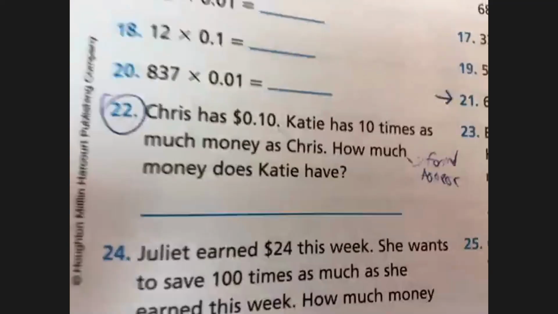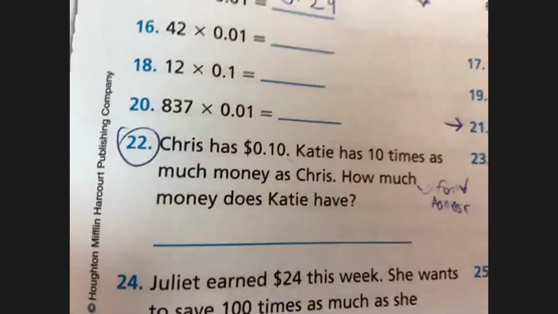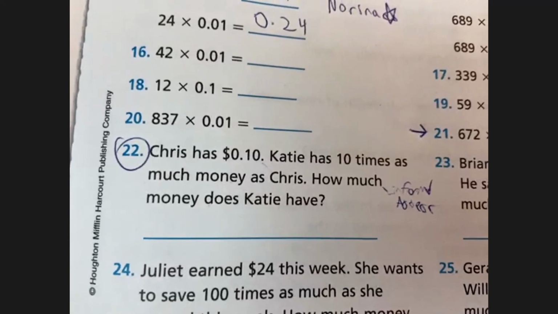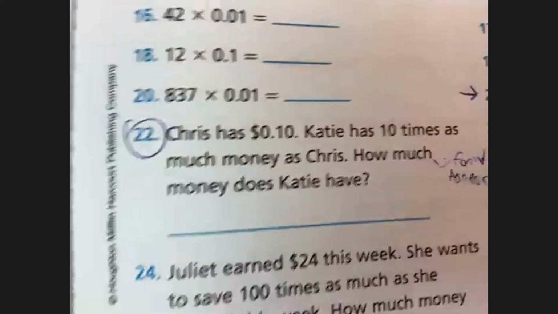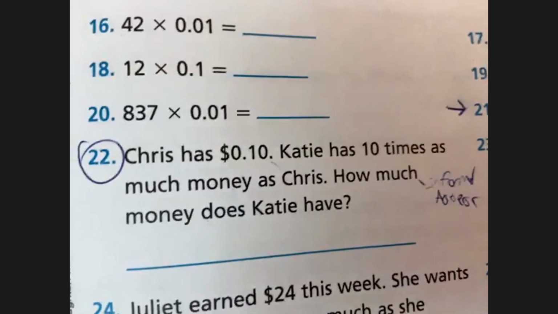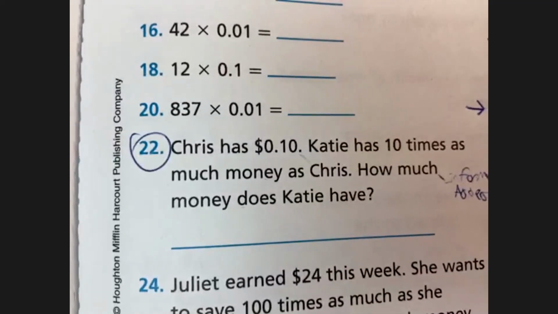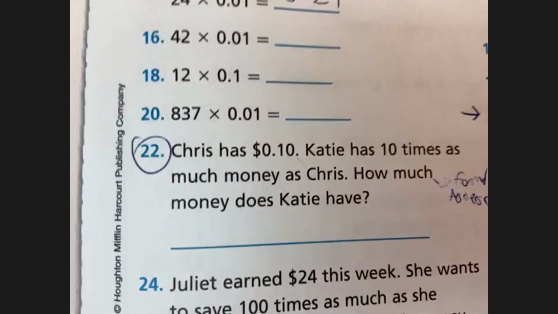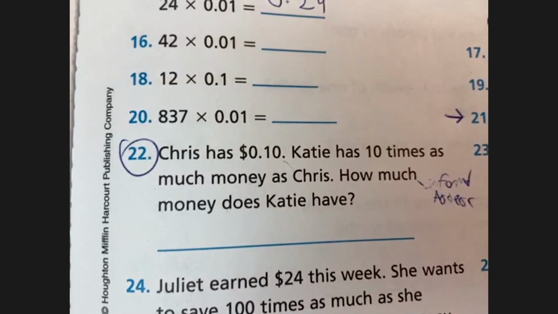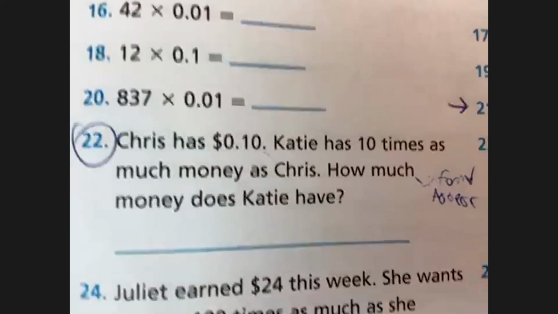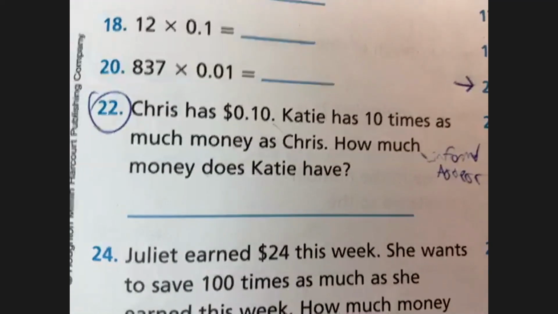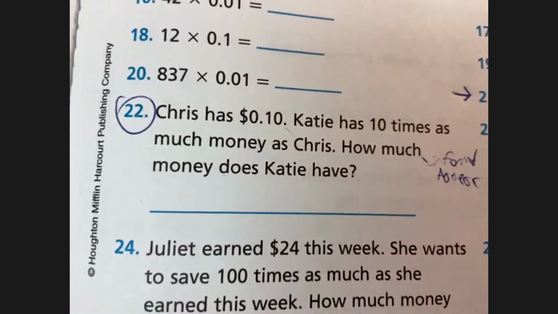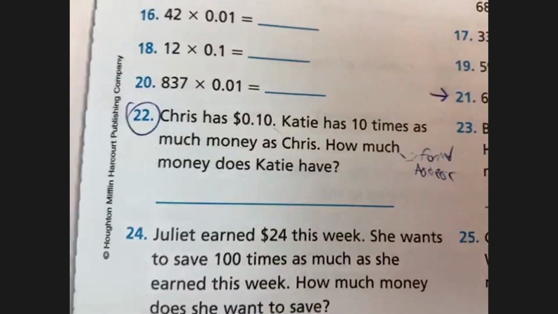Okay, 22. These problems are in word form. Can I have somebody read that for me? Remember, you're dealing with money, so focus on what it says as you're reading it. Narina, go ahead. Chris has 10 cents. Katie has 10 times as much money as Chris. How much money does Katie have? All right, how would we solve this? What numbers would we multiply, divide, or add?